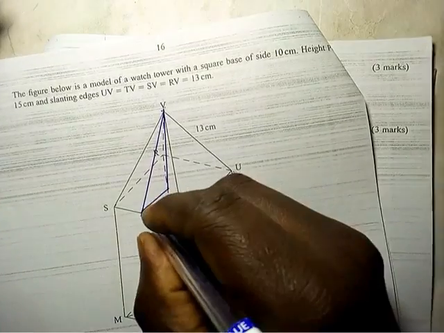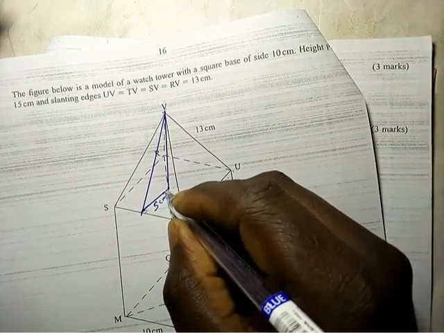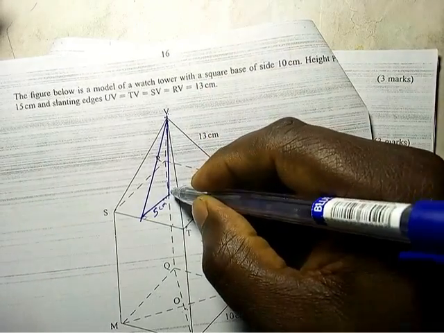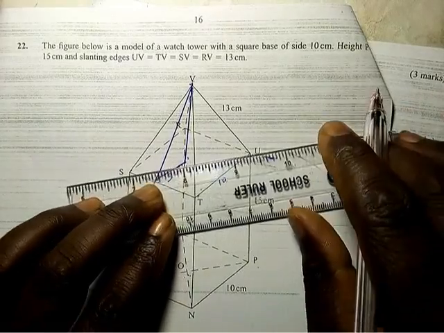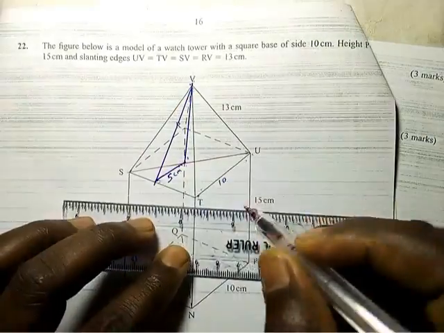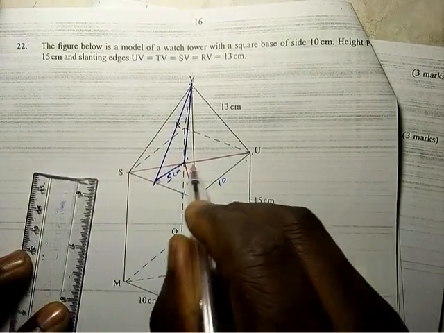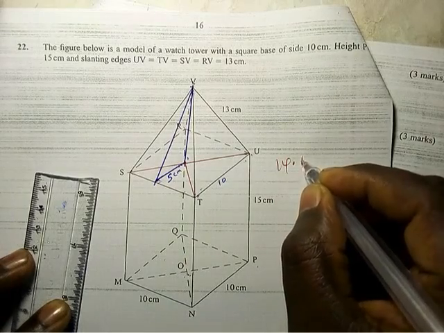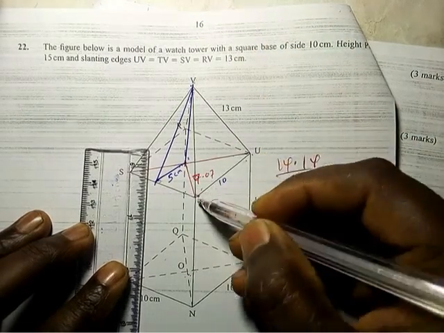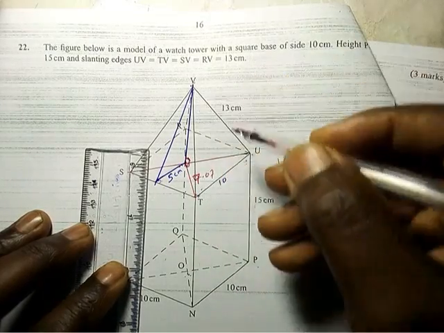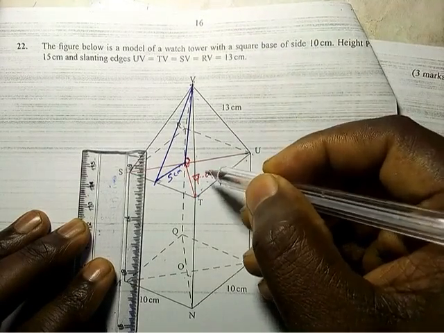So from here up to here is 5 centimeters. Why? Because from here to here it is 10, so half of it is 5. So we need this height here. There are two ways of doing that. We know this distance from here up to here. We also know the distance from here to here was 14.14, so divide by 2, and from here to here it is 7.07. And we know from here to here it is 13. Now remember this one forms 90 degrees. So we will use this to get the height: 13 square minus this square will give us the height, the square root of that.